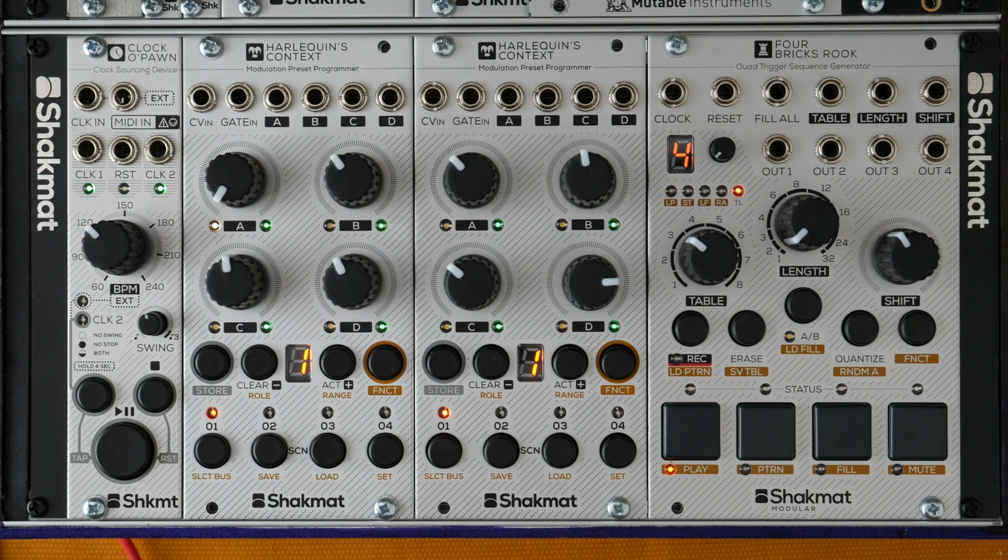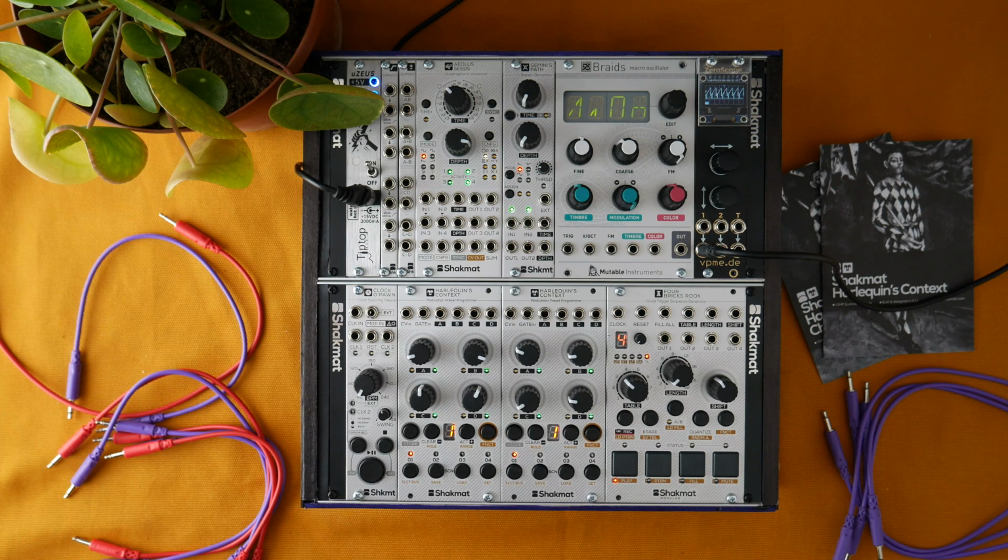To fully understand how the module works, let's stick first to the preset programmer part. A preset programmer is like an analog memory, such as the Pressure Point from Make Noise, for example. The analog memory modules allow you to store and recall fixed offsets into scenes.